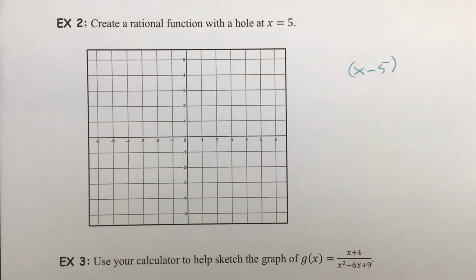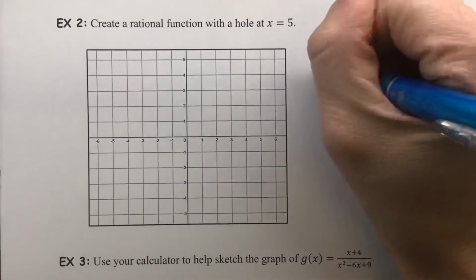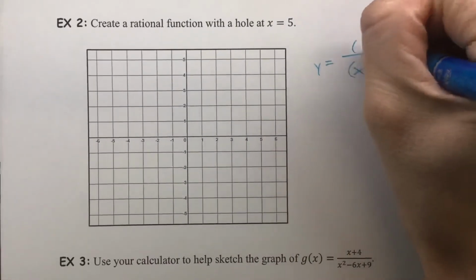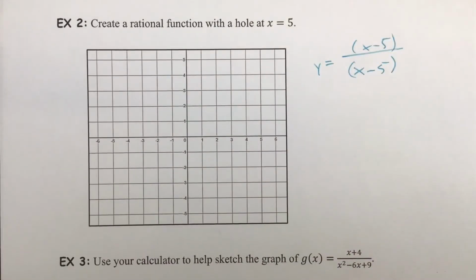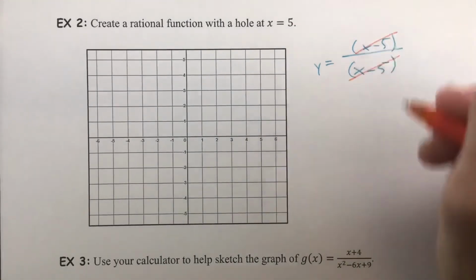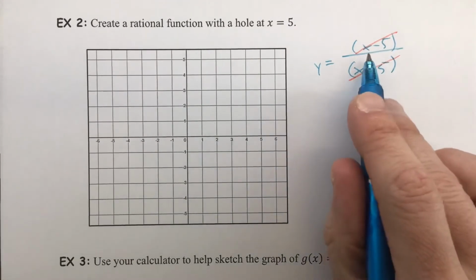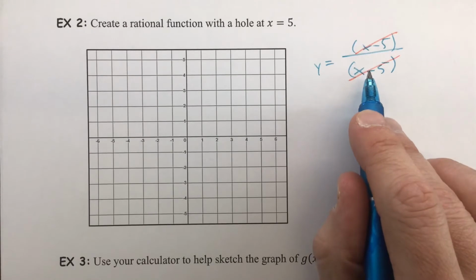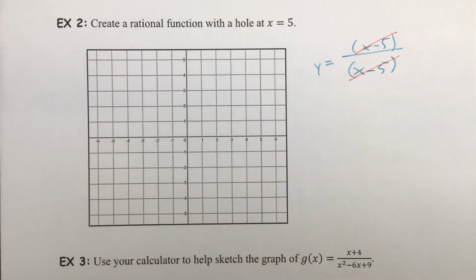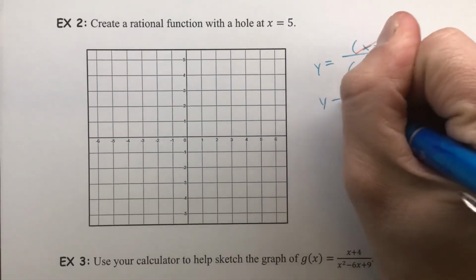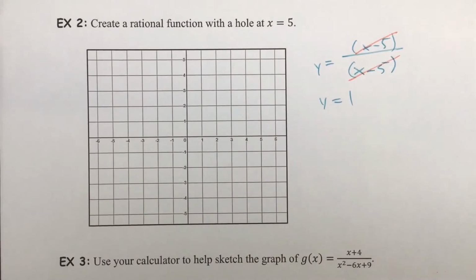Okay, now the most simple graph that we could do here would be this, just to make sure that that factor is in the numerator and the denominator. Okay, and then it would cancel out. But when it cancels out, what would be left behind? Well, if everything in the numerator matches everything in the denominator, it's going to reduce to a 1. This actually becomes y equals 1, except that it will have a hole at 5, okay?